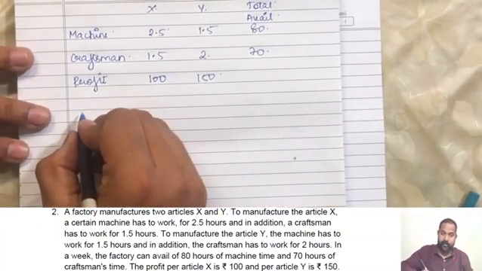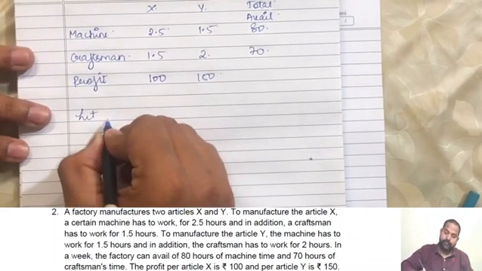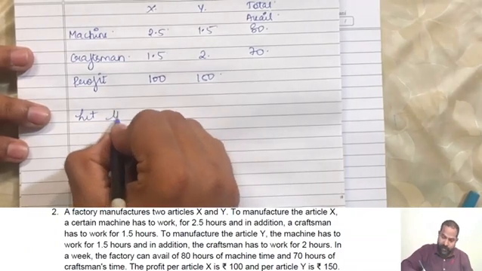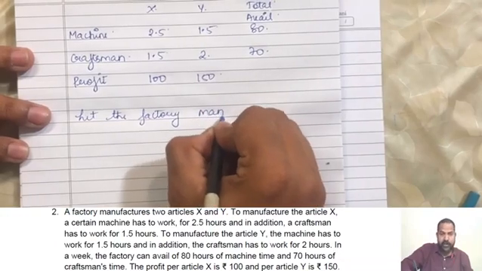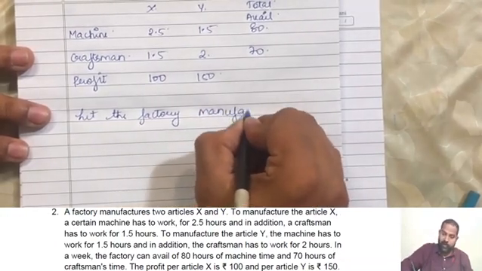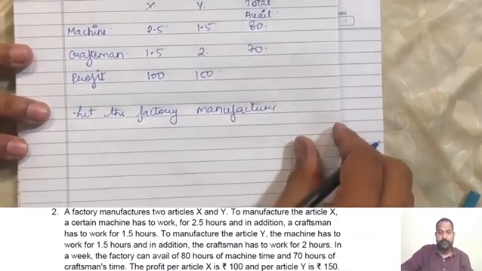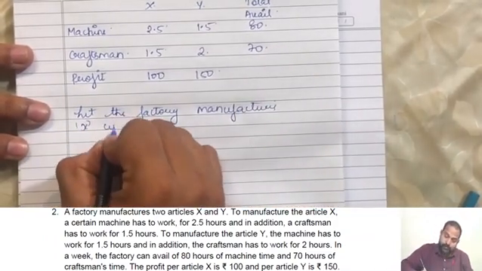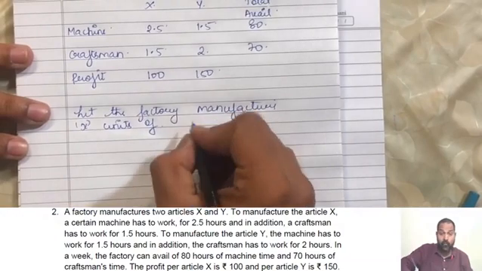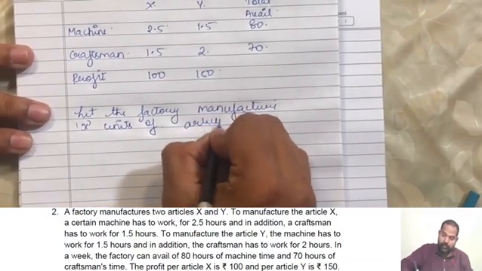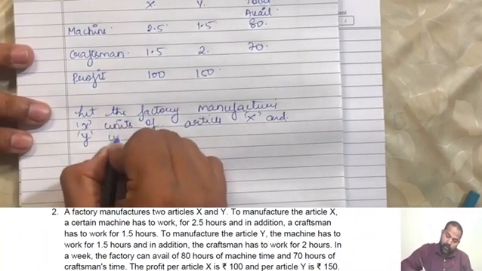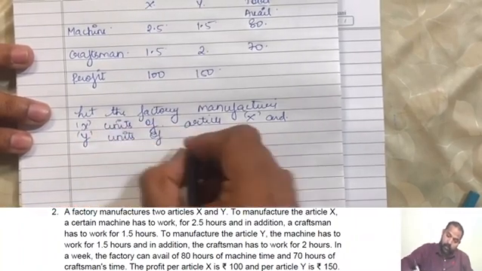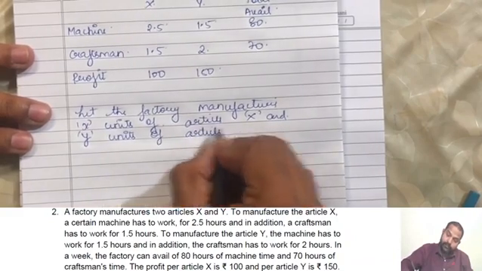So I am going to say, number one, let the factory manufacture X units of article X and Y units of article Y.